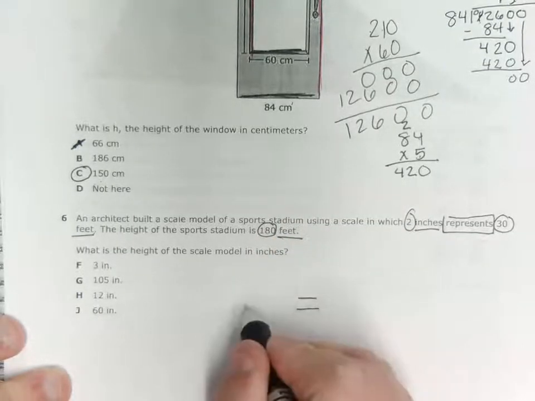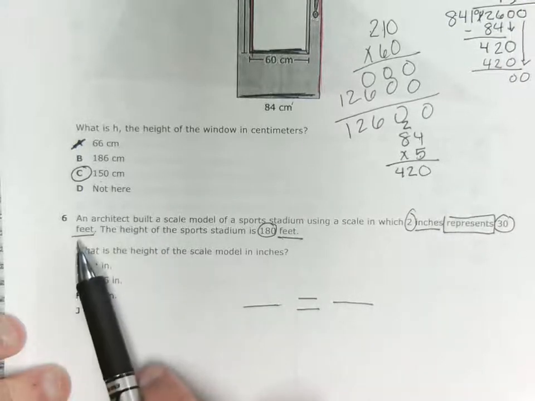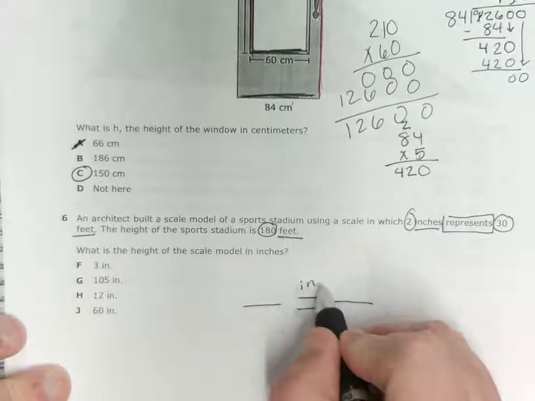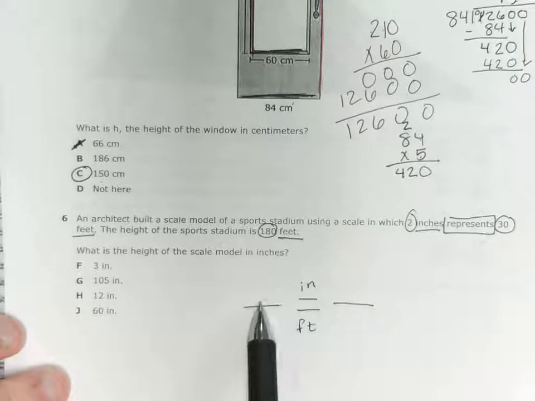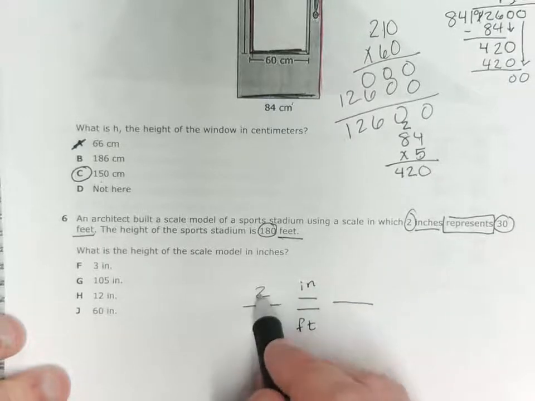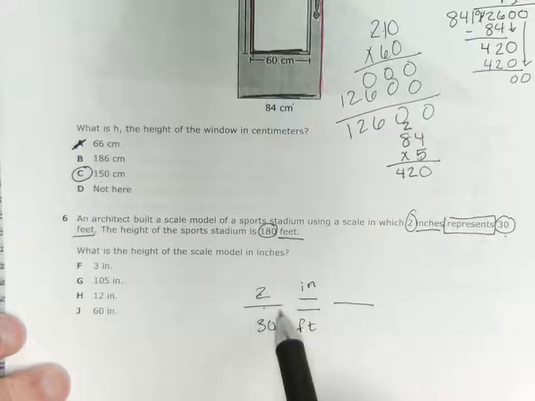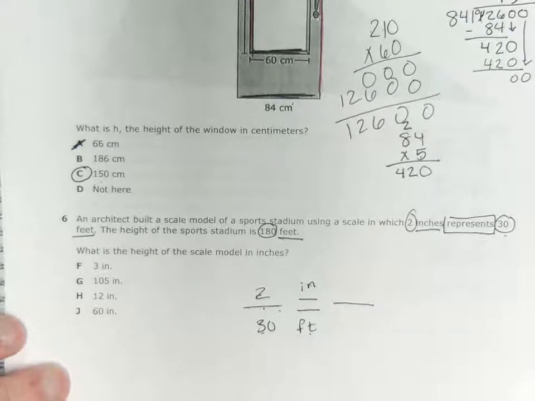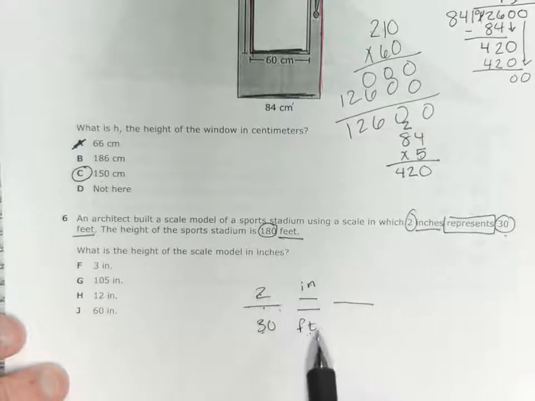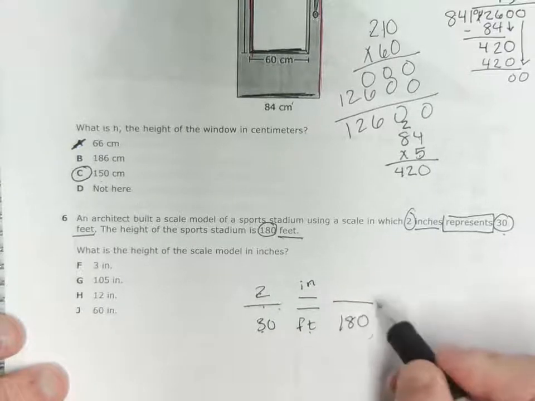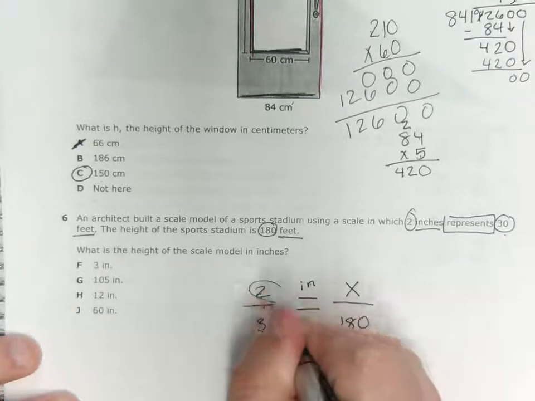Okay, so I know when I'm working with scale on these, I'm always setting up a proportion. Okay, and it's inches to feet. So we're going to do inches and then feet. And then this word represents is what helps me put the first one together. 2 inches represents 30 feet. Okay, and then I put my last number over here, 180 feet. So if feet's down here, I'm going to put 180 here. Okay, and then cross multiply.